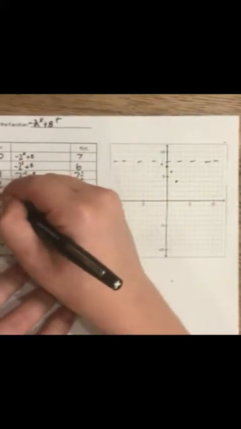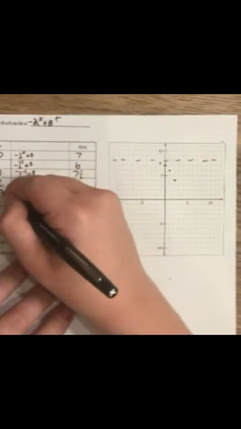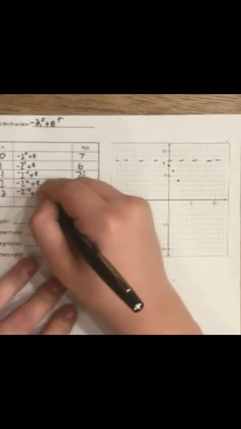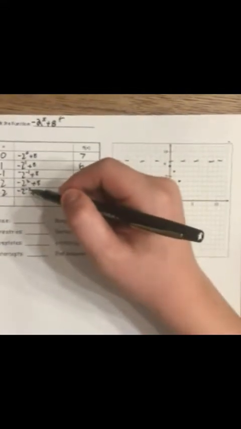Then I would do the opposite of that, which would be -2. -2 to the negative second plus 8. -2 to the negative second would be -1/4 plus 8. That would be positive 7 3/4.